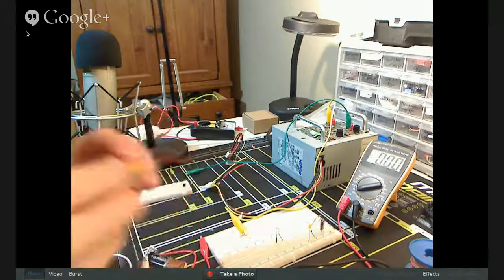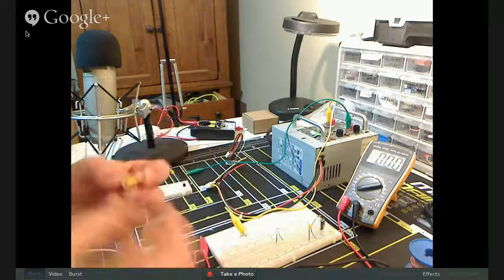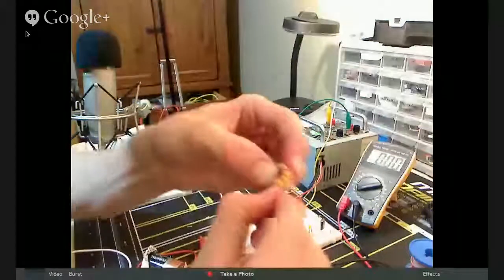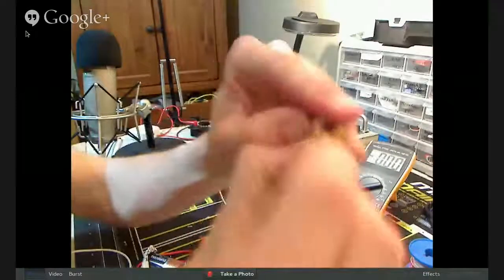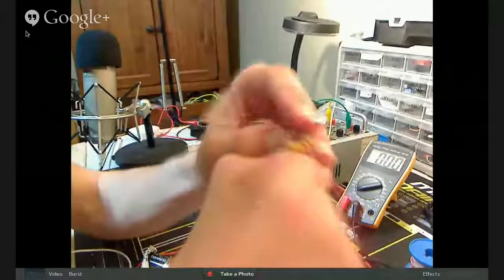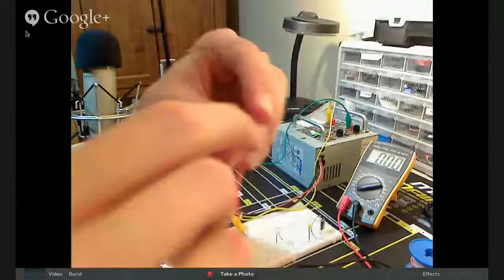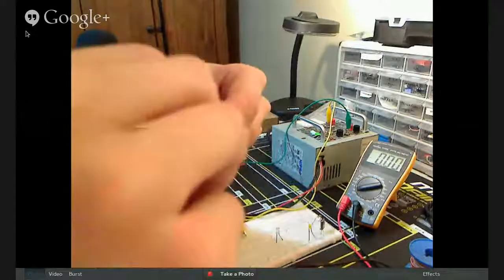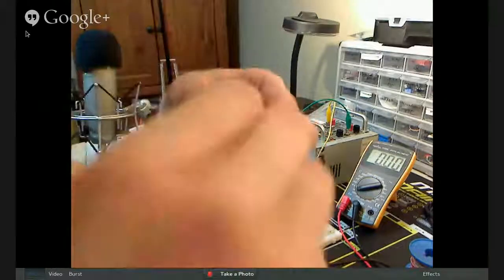And 10. There we go. Once you've wound it, just kind of space the windings out as evenly as possible, and try to keep the windings together too.